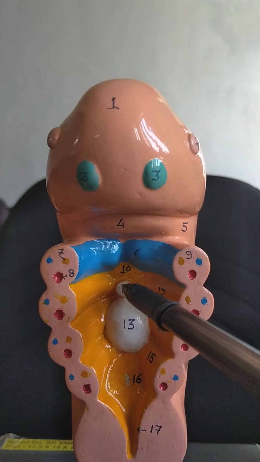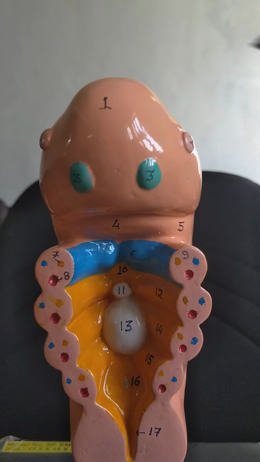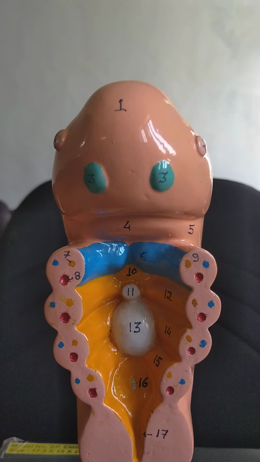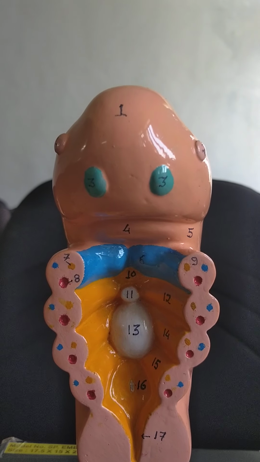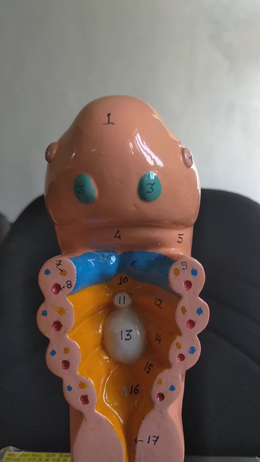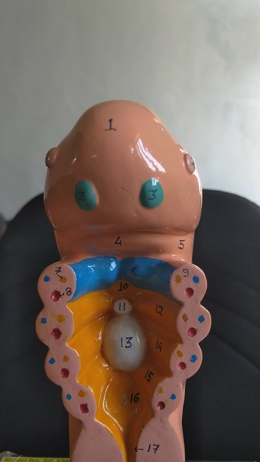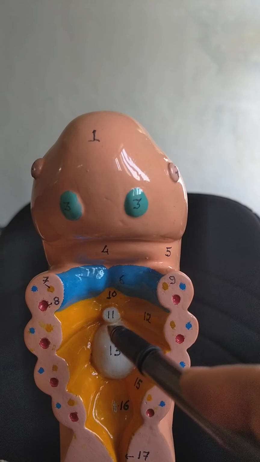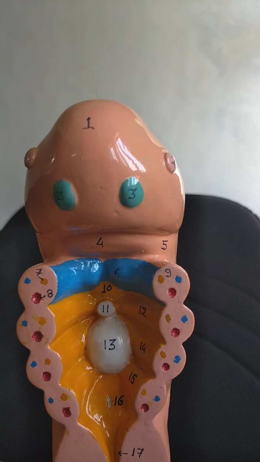Now this is the foramen cecum. The foramen cecum is the part which remains after the thyroglossal duct disappears. So it is not a scar tissue, but it is the remnant of the origin of the thyroglossal duct.